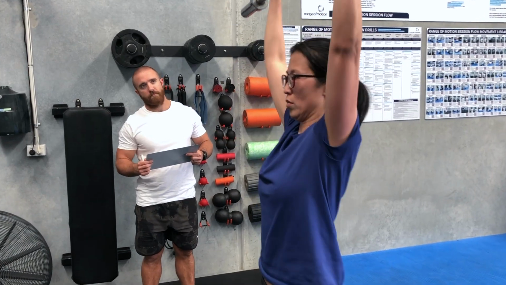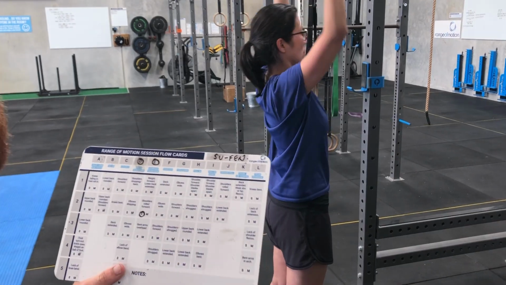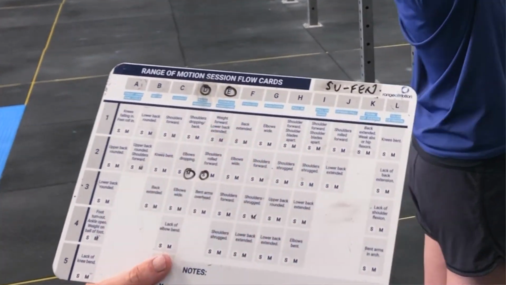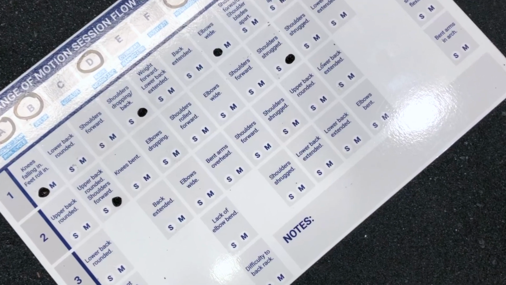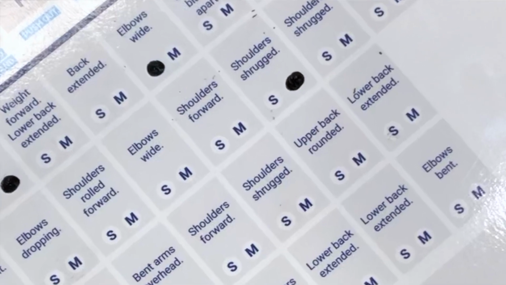During your session, your personal coach will have made some additions to your session flow card. They'll have assessed your movement as you were training and identified one of the major faults that they saw in each of the columns. For each fault, they will either put a dot on the letter S on your card or on the letter M. If they put a dot on the letter S, it means that this fault was caused by some sort of lack of stability. If the dot is on the M, it was caused by a lack of mobility.